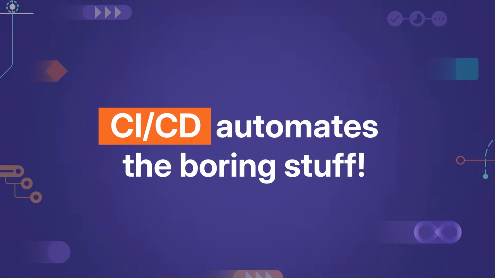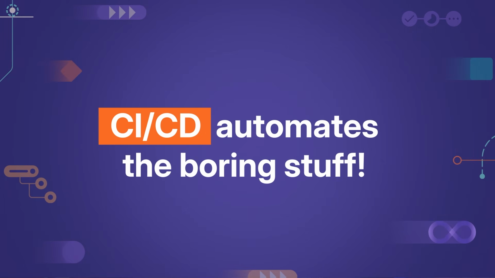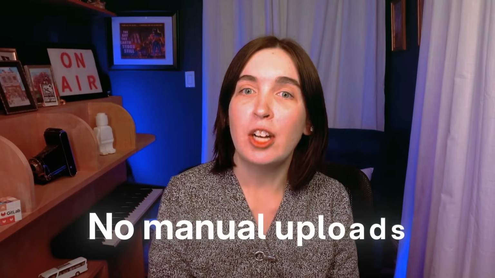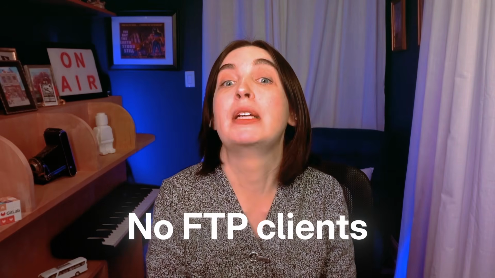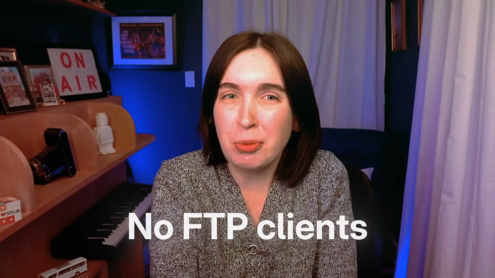Alright, so quick context. CI/CD automates the boring stuff. Every time you push code, CI/CD tests it, builds it, and deploys it automatically. No manual uploads, no FTP clients. It just happens. It just works.